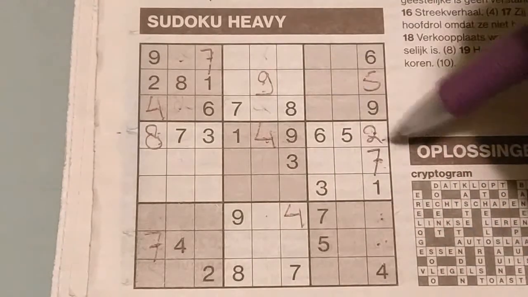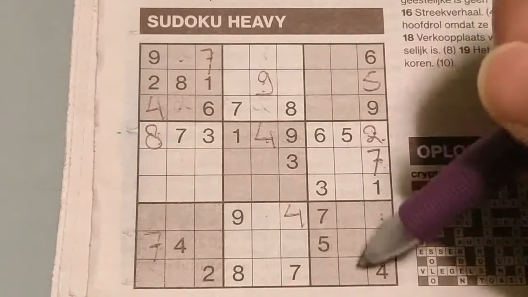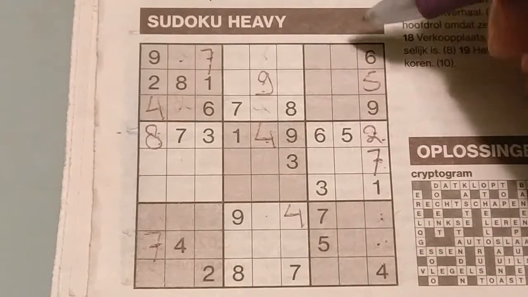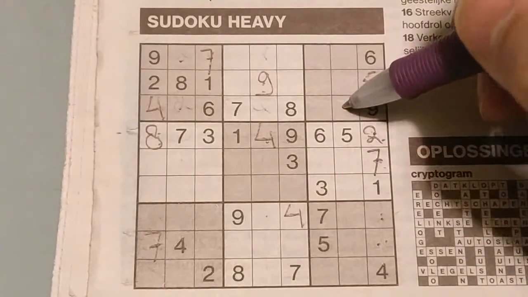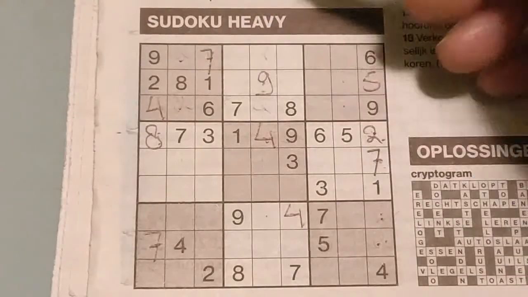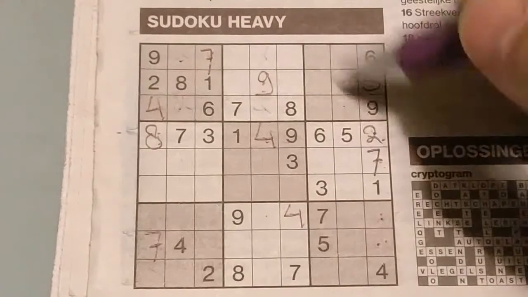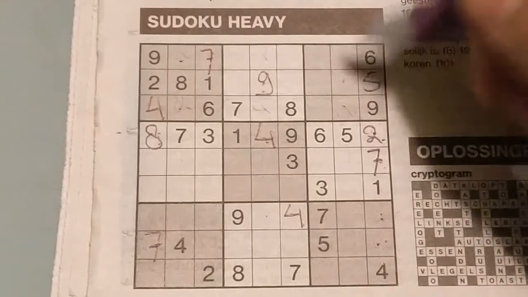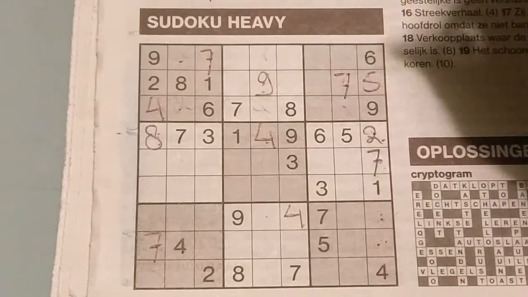7 in this column, 7 in the last column, so in the column between, the only 3 places for 7 is here, or there. I see here 7, no 7 there. I see there 7, no 7 there. Only place for the 7 should be here.